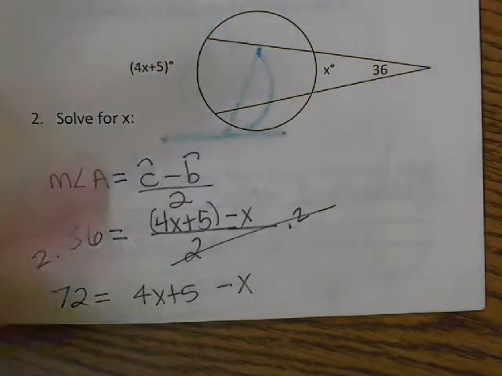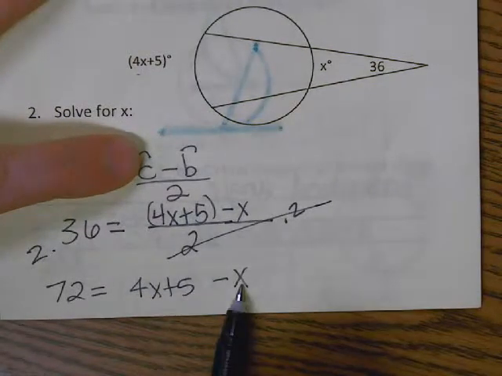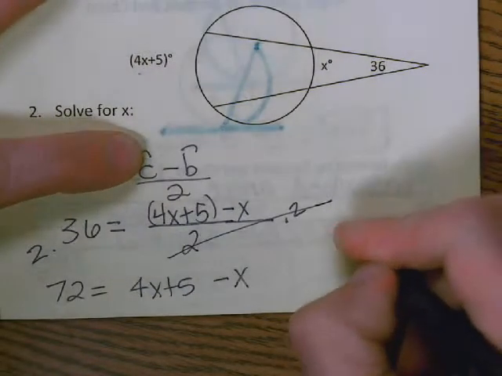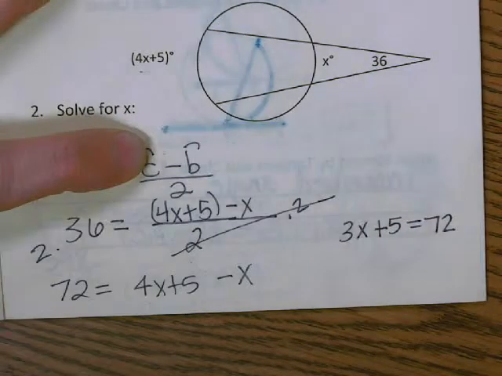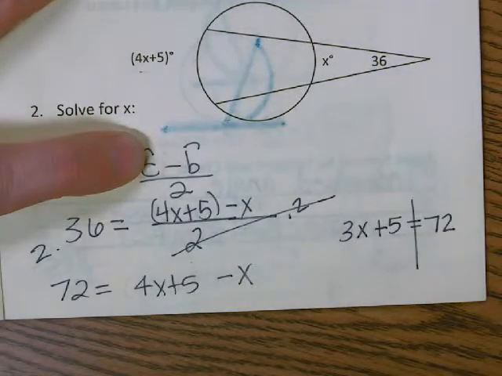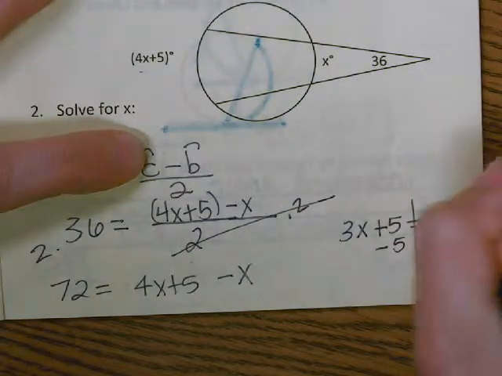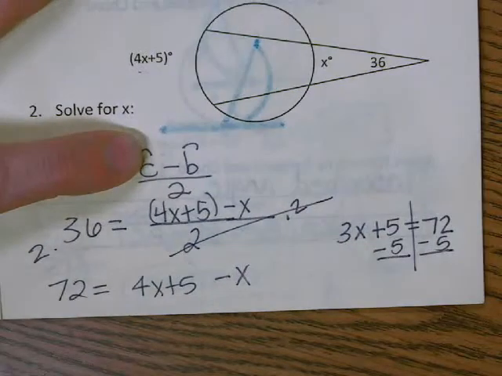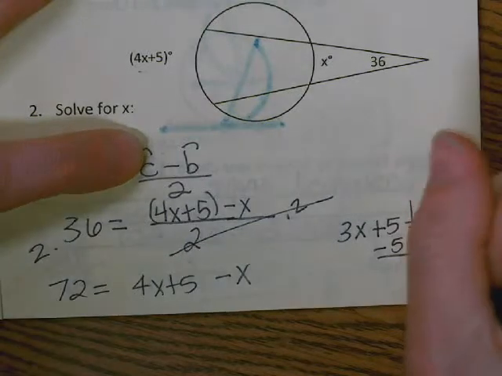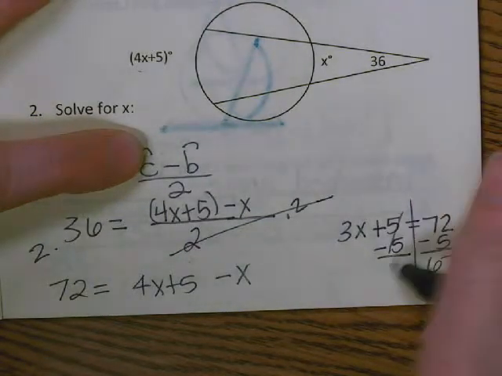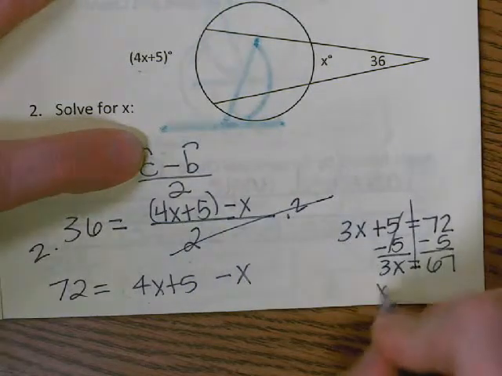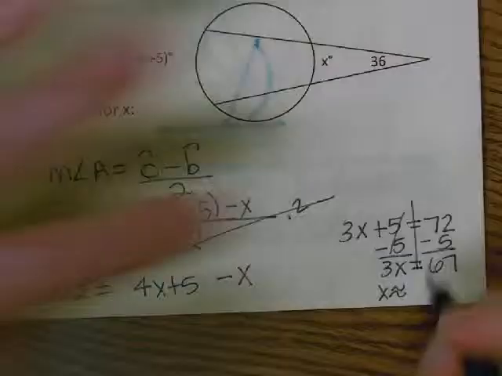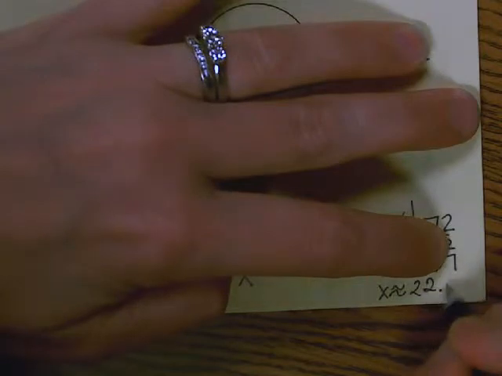So now I'm going to combine my like terms. 4x minus x is 3x. So this is 3x plus 5 equals 72. And now you just go ahead and solve that. Minus 5 from both sides. 72 minus 5 is 67. And then 3x equals 67. So x is about 22.33.